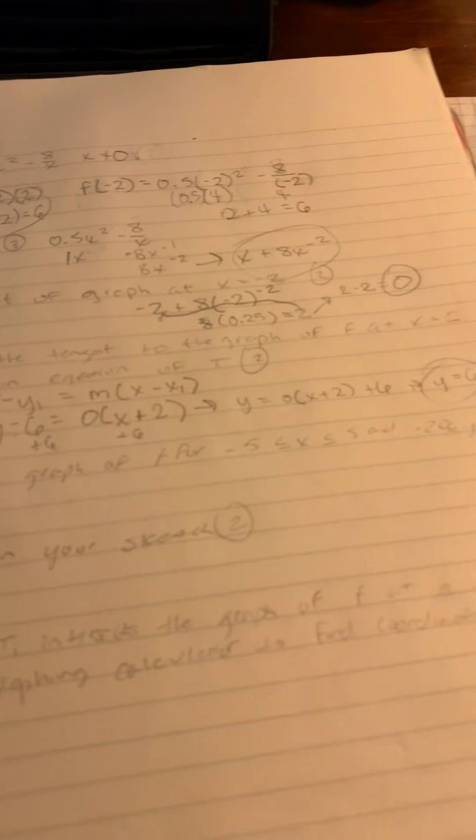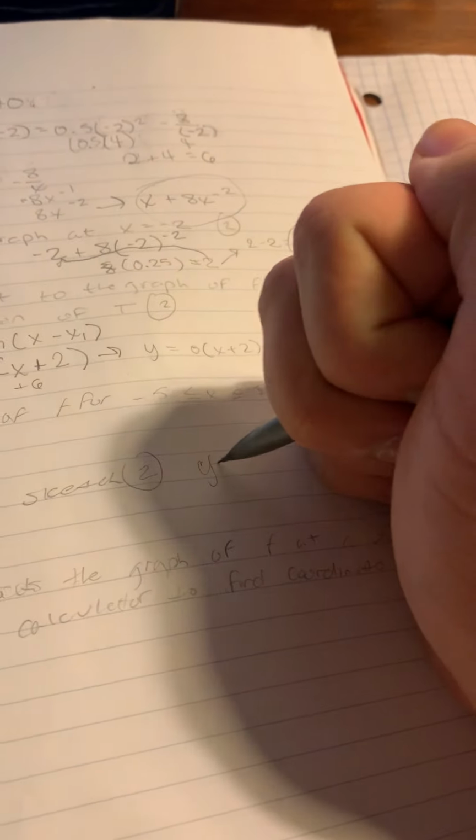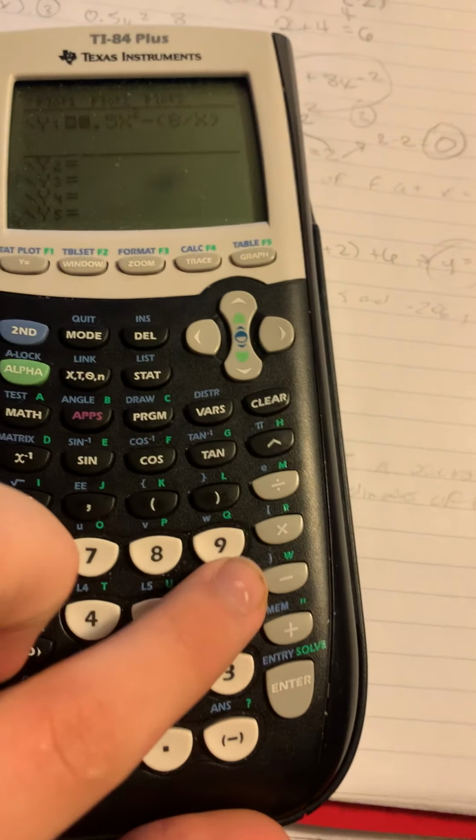So now we are going to do F, and that is draw T on your sketch, and this is 2 marks. So basically, when we found T, we found that that is y equals 6. So simply, I can do it in my calculator as well.